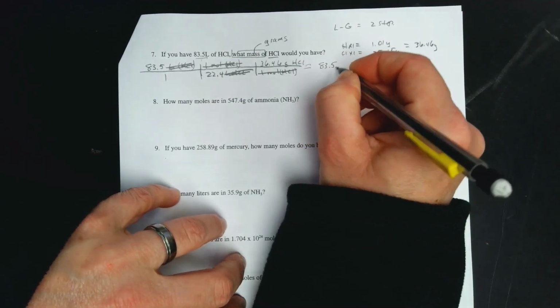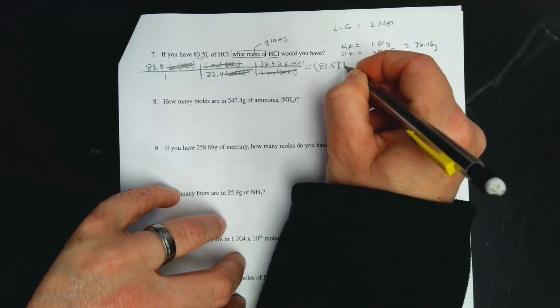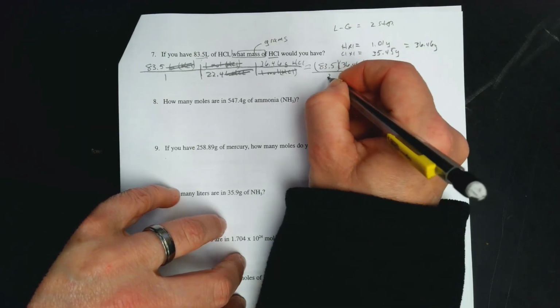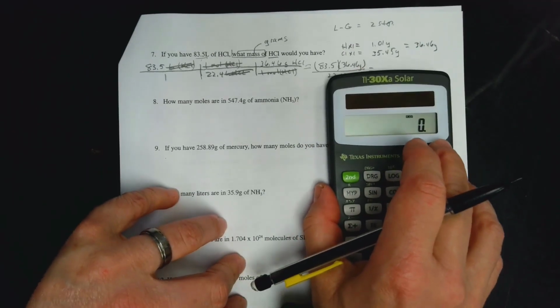And now I can set up my math. 83.5 times 36.46 grams over 22.4. I'll go ahead and throw that in my calculator here.